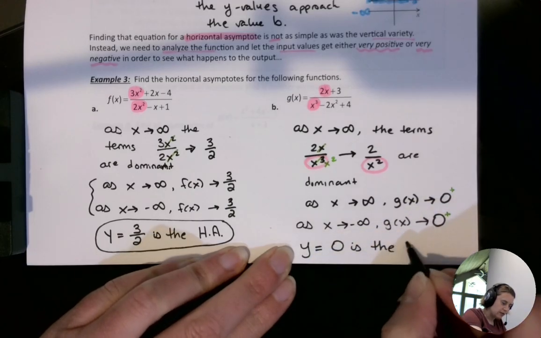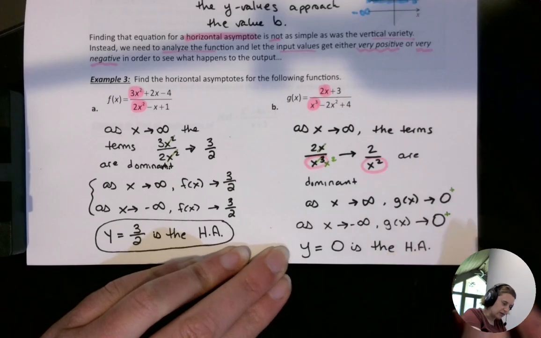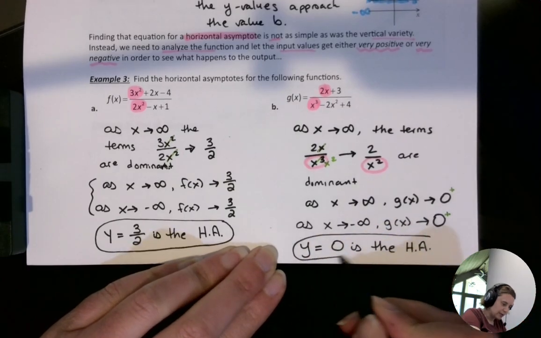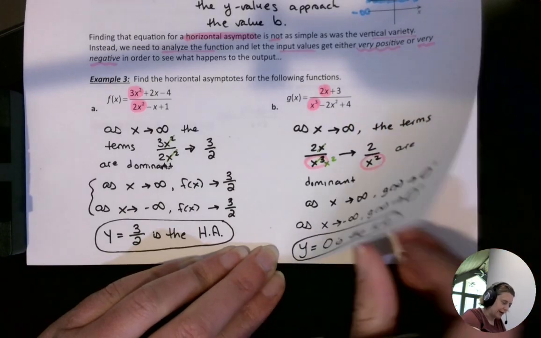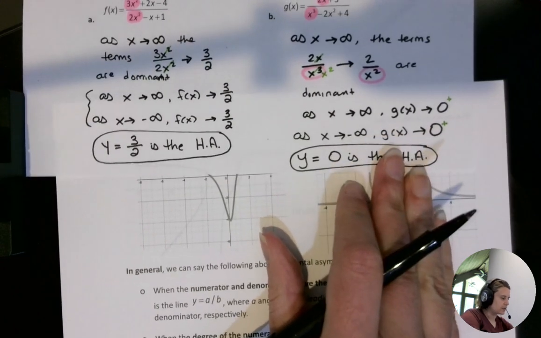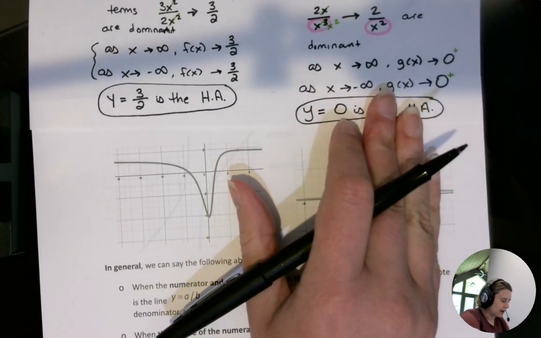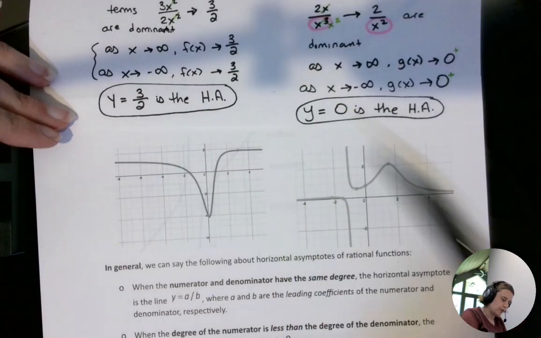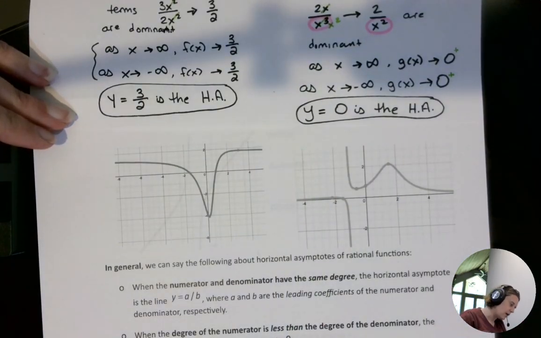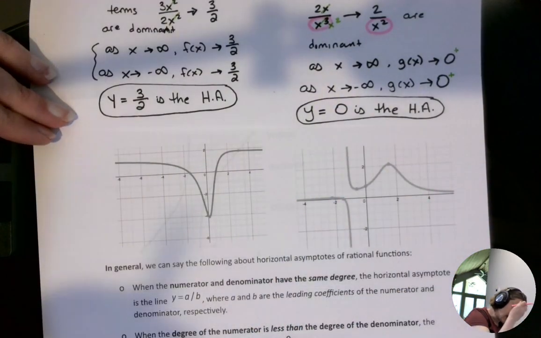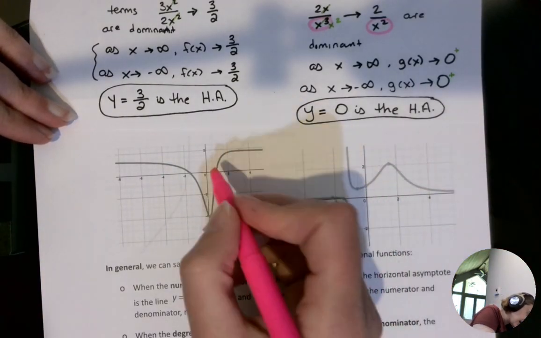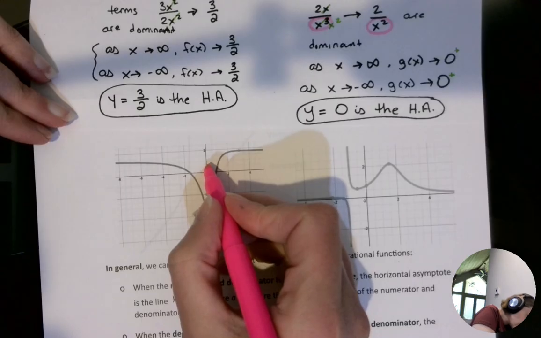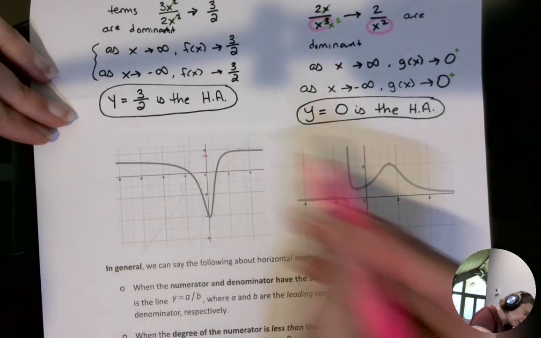is the horizontal asymptote. Now, I believe if I had this page printed properly, there would be graphs on the bottom of it. For me, they are on the next page. So let's take a look at both of these graphs here and see how that played out with our expectation. For part A, we had y equals 3/2 being the asymptote, and 3/2, this is 1/2, 1, 3/2 is right here.